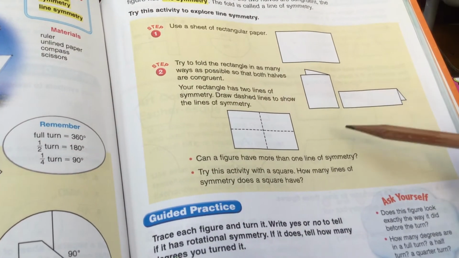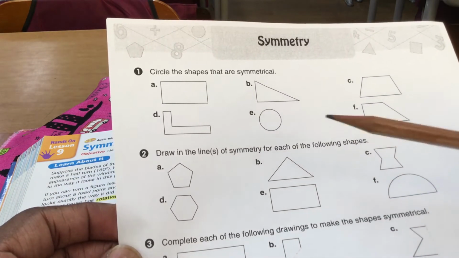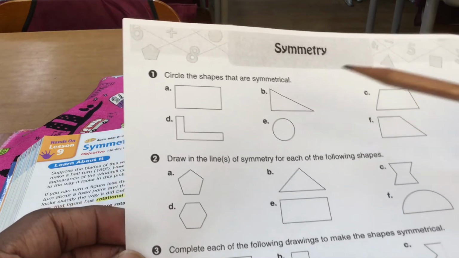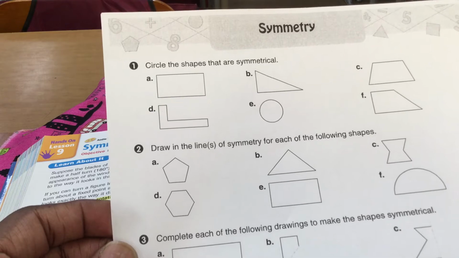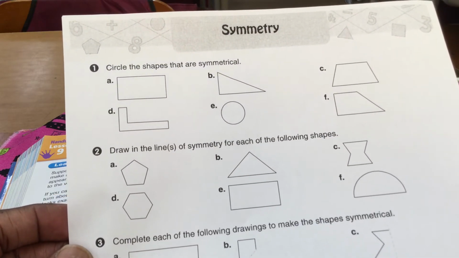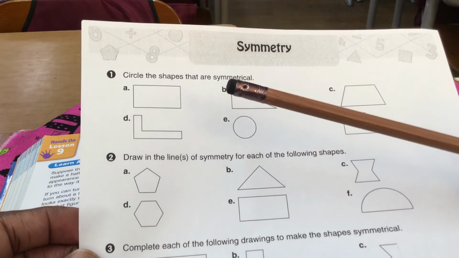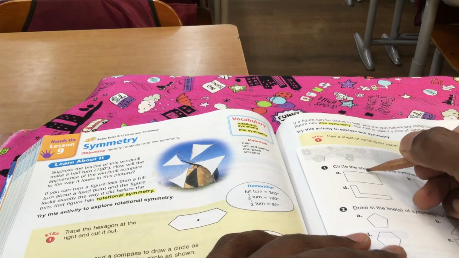Remember the example we used with the rectangular paper? You're going to circle A, B, C, D, E, or F if you think they are symmetrical. If they are not symmetrical, do not circle them. Okay? Let's do one together. Well, I'm looking at my rectangular shape. This is definitely symmetrical, so I will circle it.